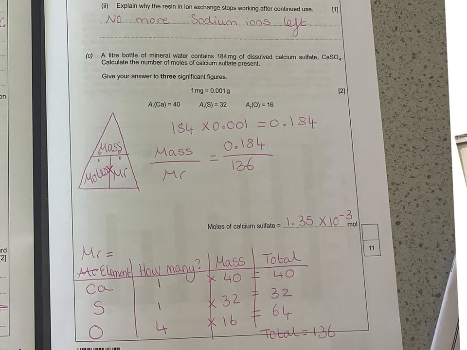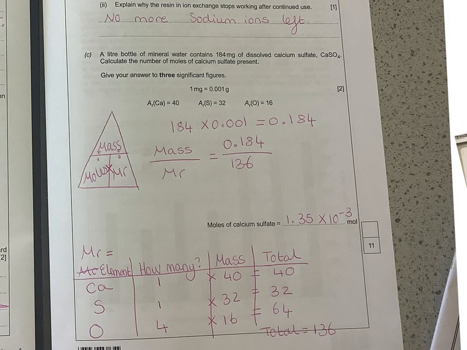Next question then was a calculating the moles question. So it said a 1 litre bottle of mineral water contains 1.8 milligrams of dissolved calcium sulfate, and it gave you the symbol for calcium sulfate. And then it asked you to work out the number of moles. So first things first, make sure you put the equation triangle next to it. Mass goes on the top, dividing MR on the bottom, moles and MR on the bottom.